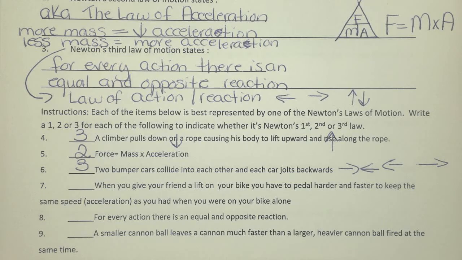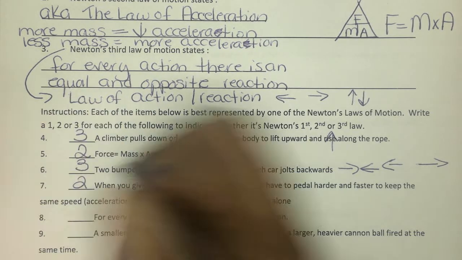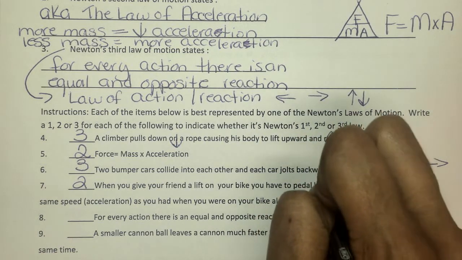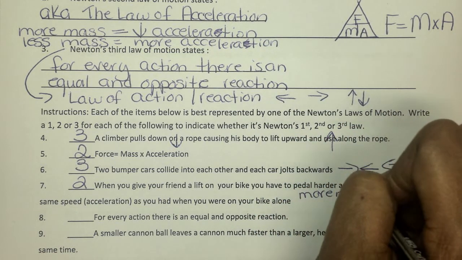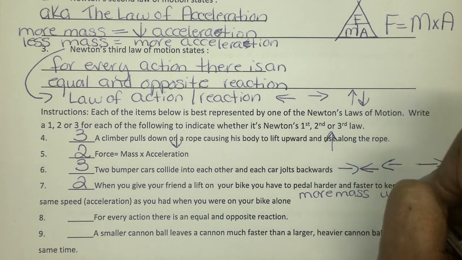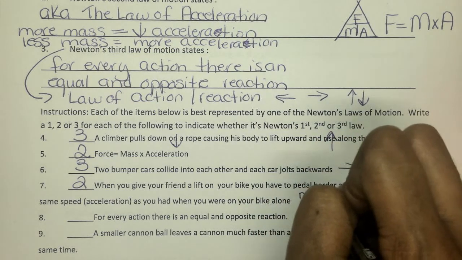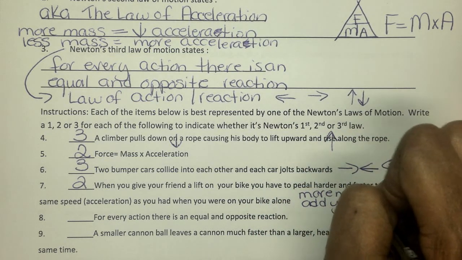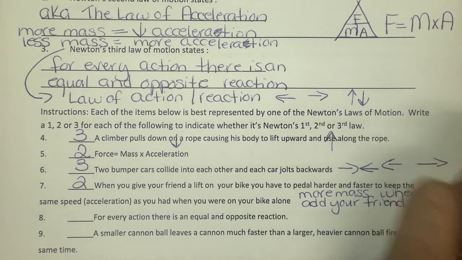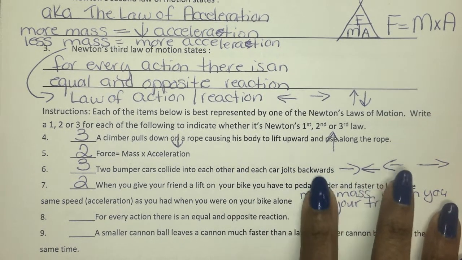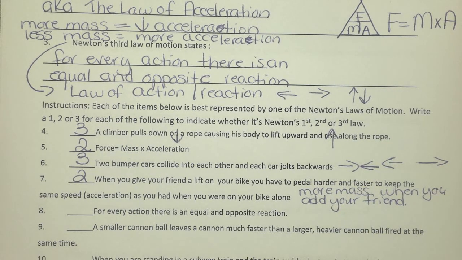Number 7, when you give your friend a lift on your bike and you have to pedal harder and faster to keep the same speed as you had when you were on your bike alone. That is the second law, because you have more mass when you add your friend, so you have to apply more force to get the same acceleration.